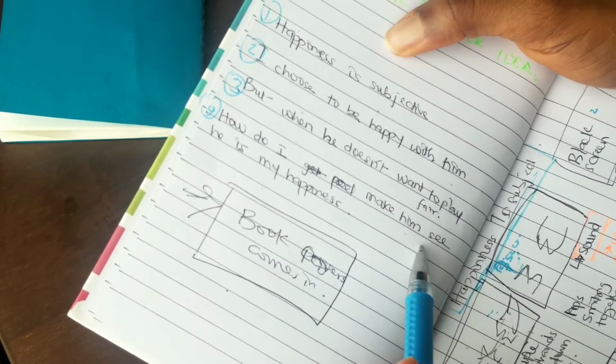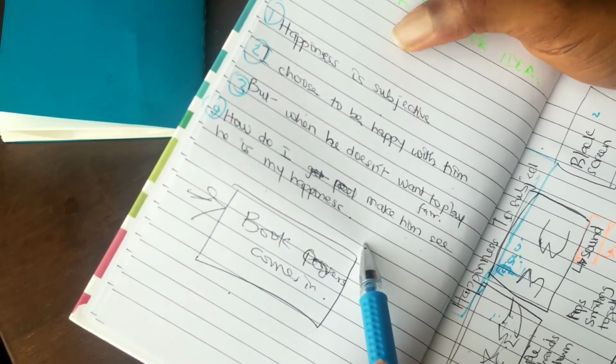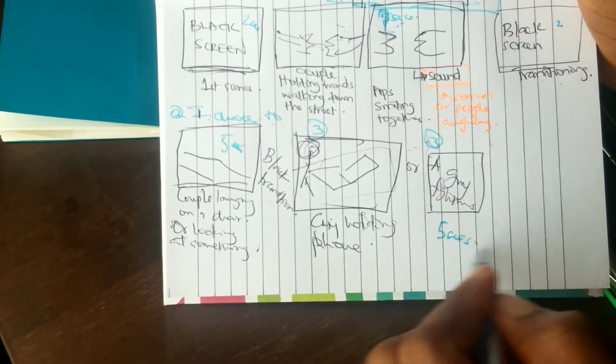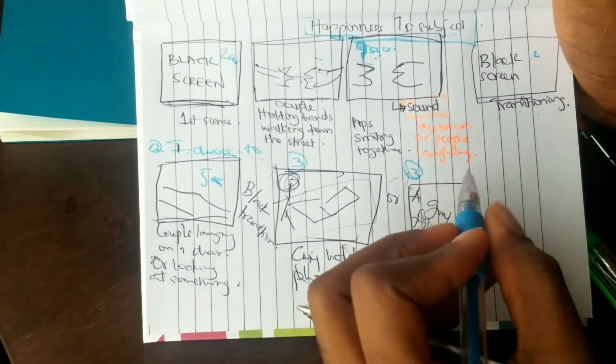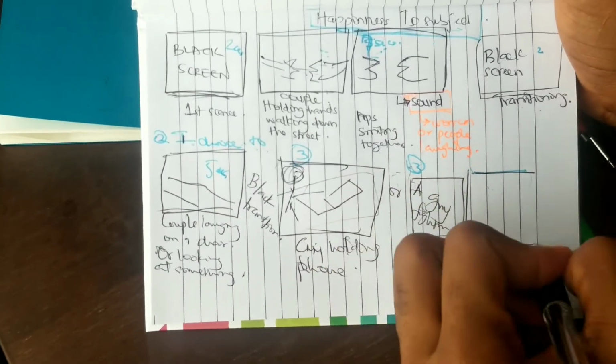How do I make him see he is my happiness? So I think I'll prefer using the fighting scene. So, how do I make him see he is my happiness? We can end it with something that will make our viewers want to read the book.